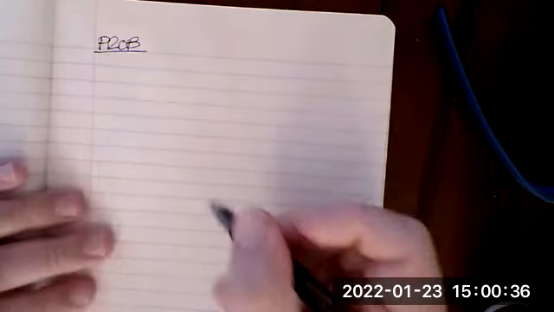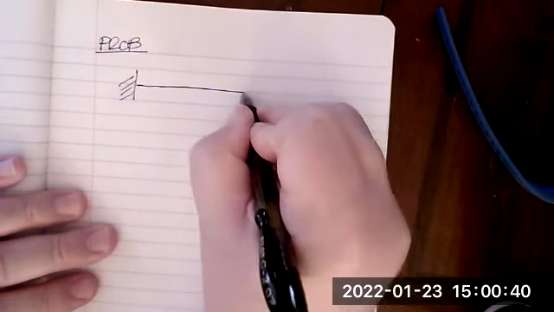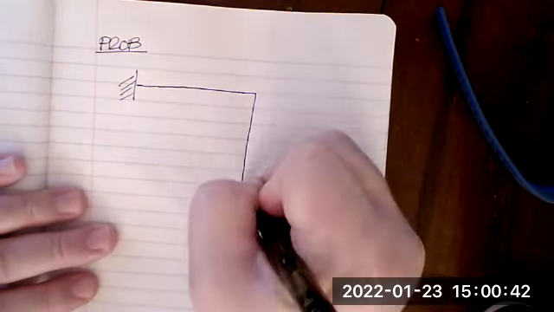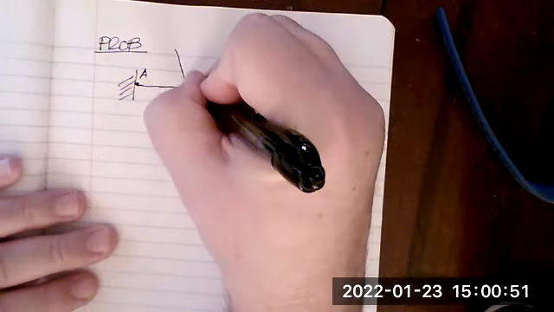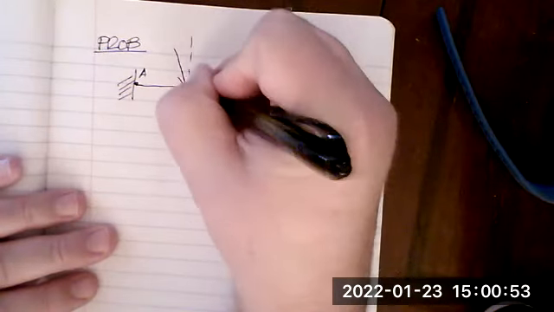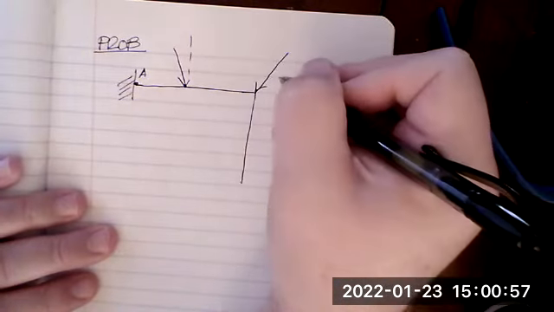All right, so this is another problem from a different textbook. And you have a free body diagram of a beam that looks like this. Okay, this is point A here. And you have a force that comes down like this, and you have a force like this.